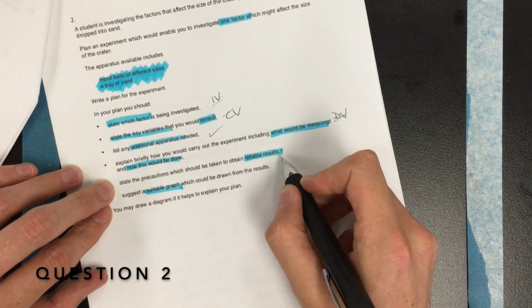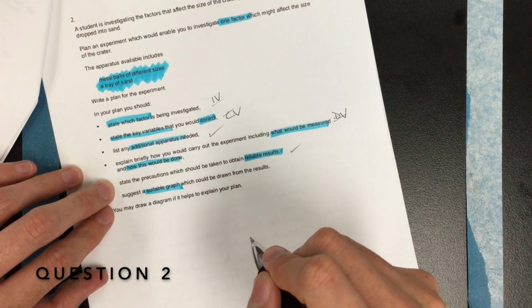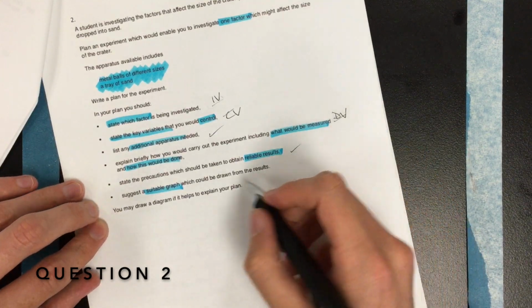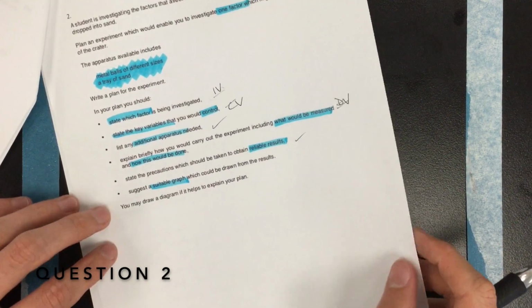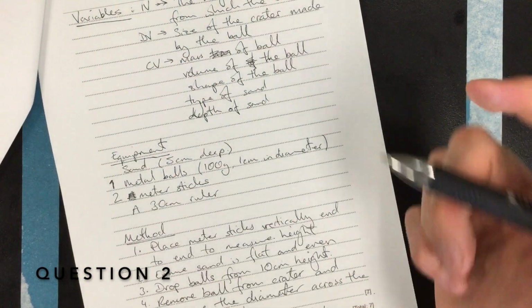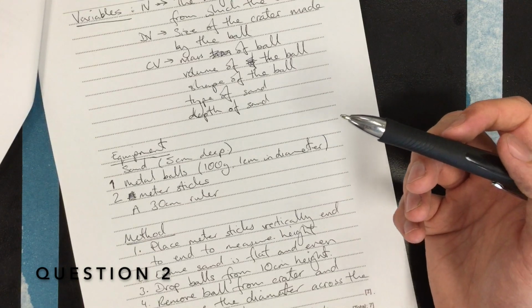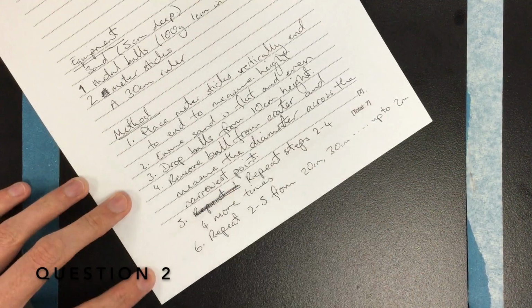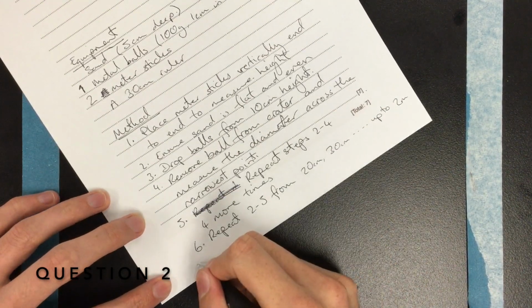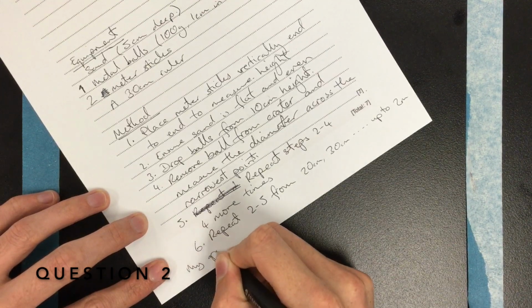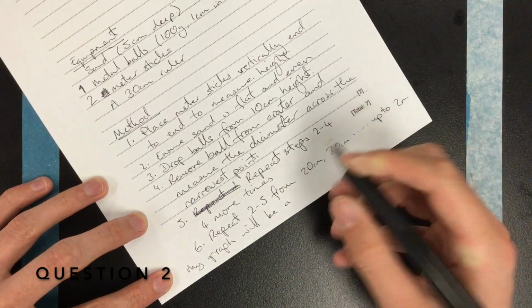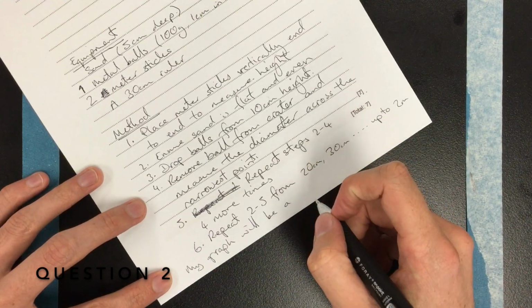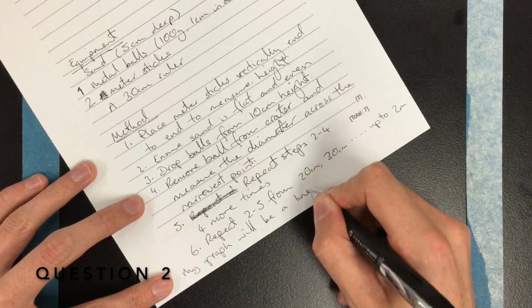I've said a precaution to take reliable results because I've talked about the sand and making sure that the height is the same the whole time. So the last thing left to do is to do a graph. Okay, I don't need to draw the graph, I need to say what kind. So my data, I am talking about changing heights and I'm measuring diameters. Okay, so I know that this is two sorts of numbers, so I know that my graph has to be a line graph.